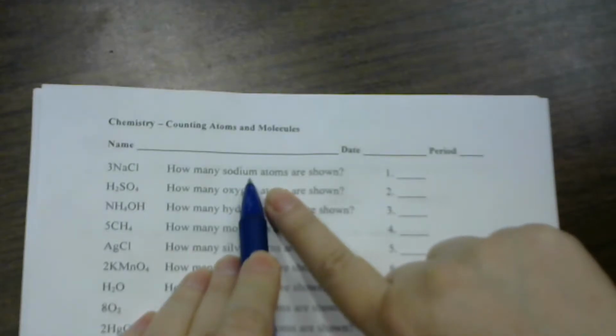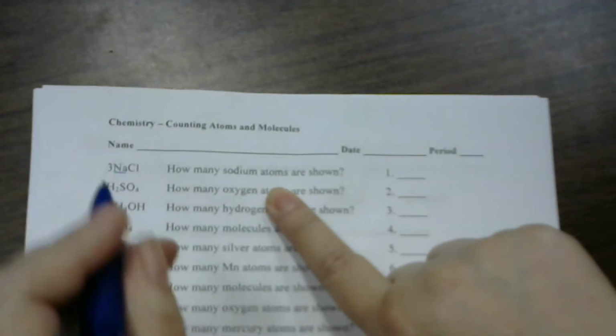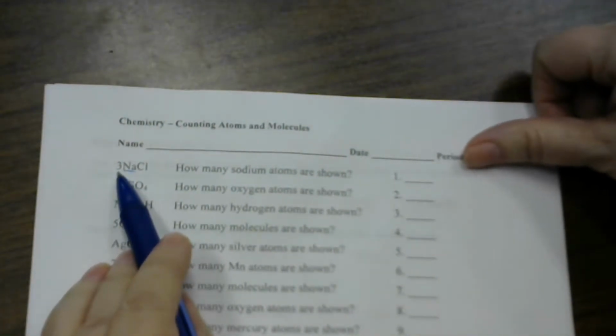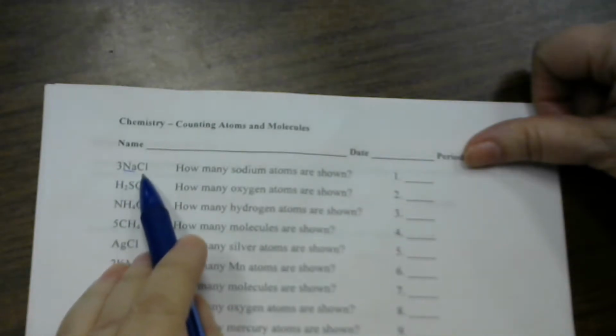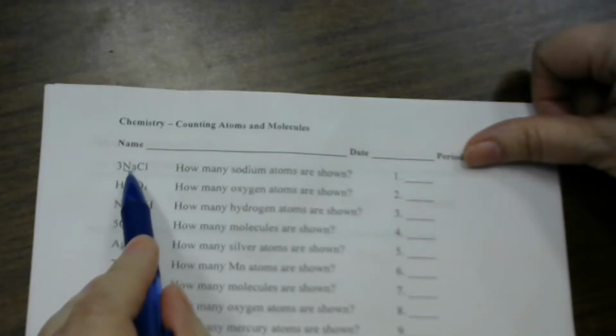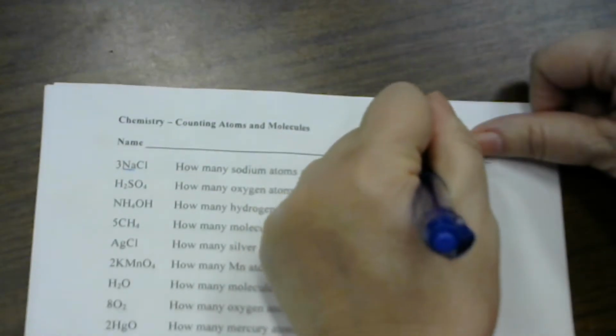All right, so this one says how many sodium atoms? Well, Na is sodium, and this is something called a coefficient. And the coefficient goes for everything that it's in front of. All right, so Na, we have 3 of them. So we're going to put a 3 right here.